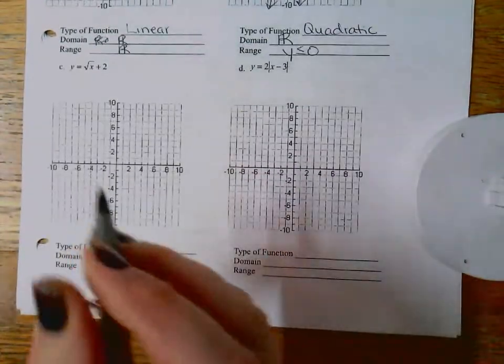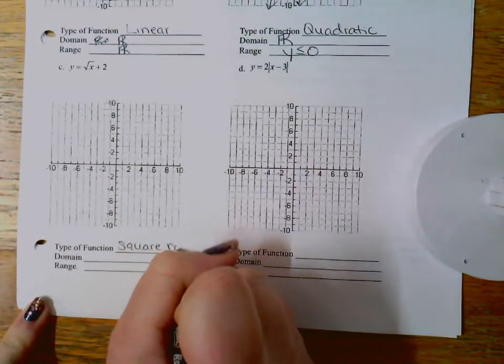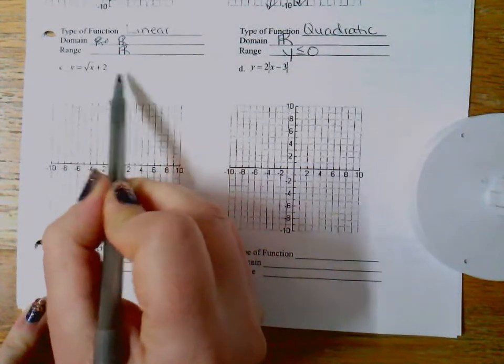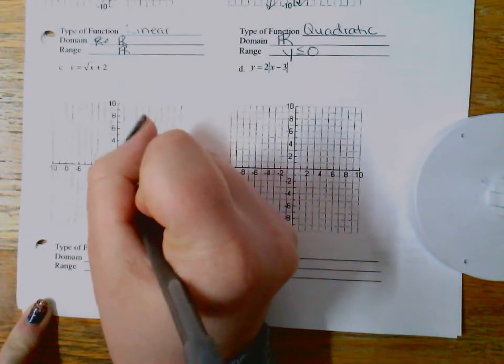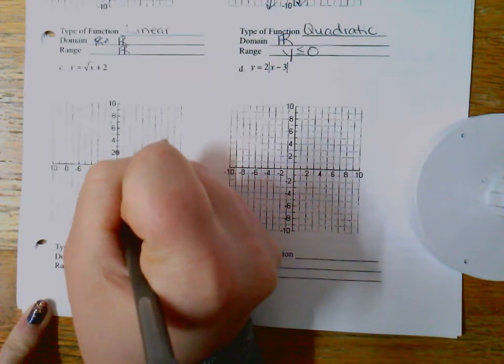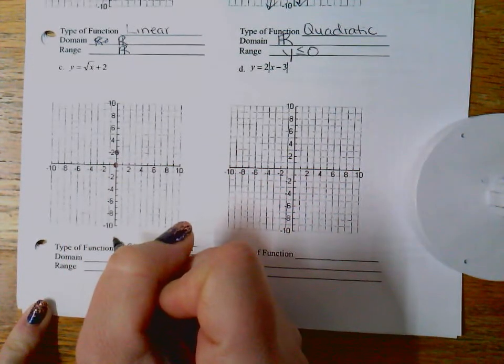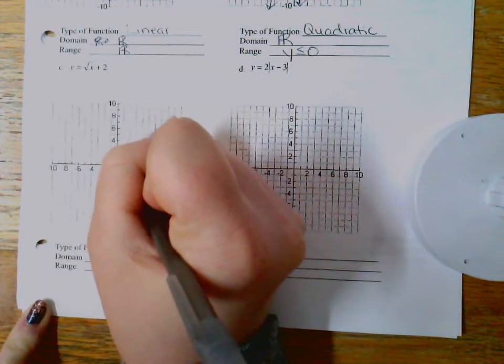Example C is a square root function, and it has been shifted up 2. So I'm going to go up 2. Actually, I'm going to show you the parent function first. The parent function is 0, 0, because the square root of 0 is 0. The next key point is over 1 and up 1, because the square root of 1 is 1.